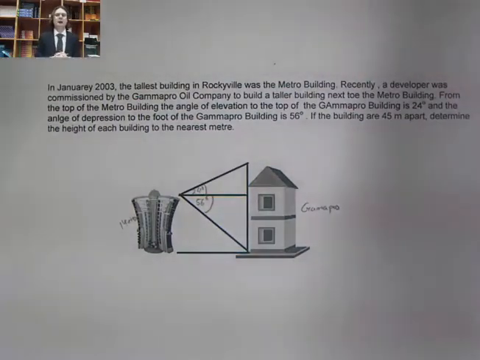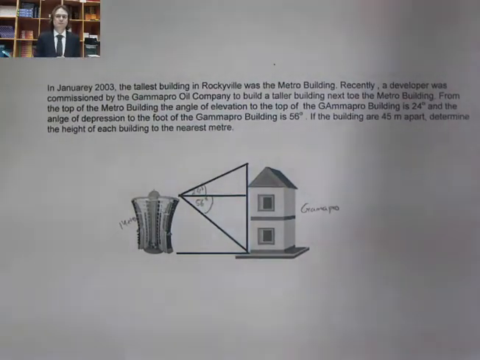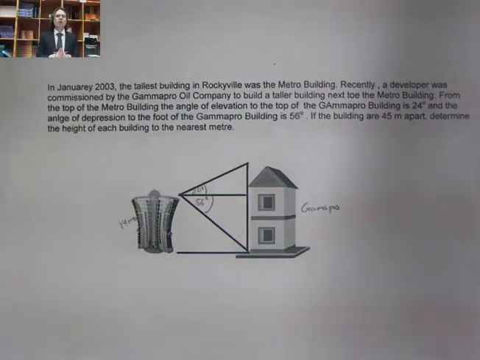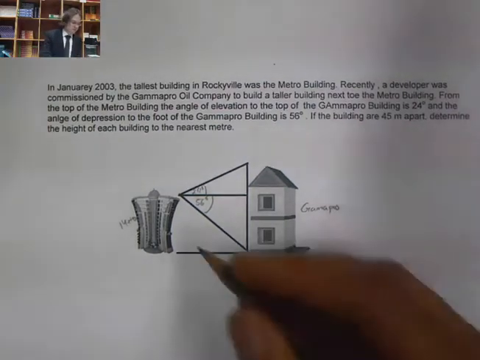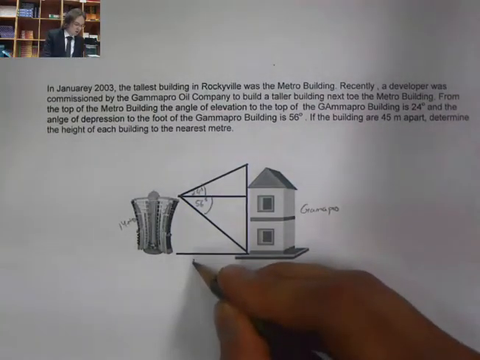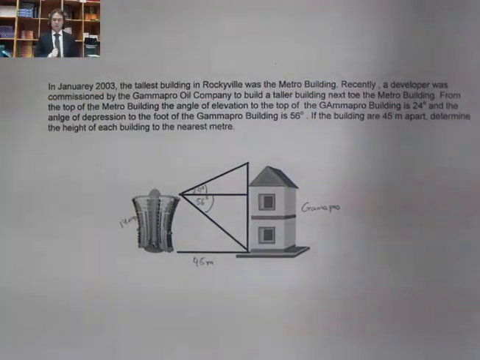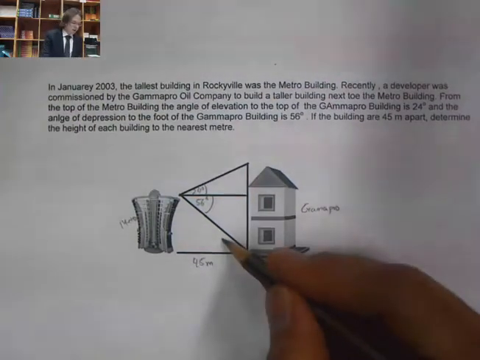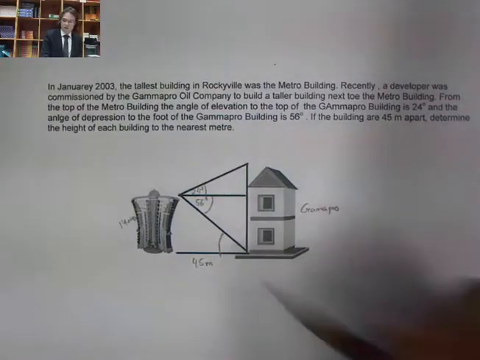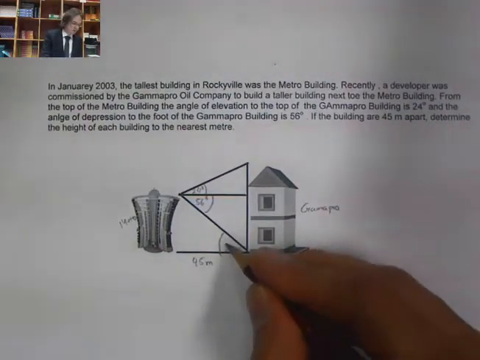Alright? Now, we also know that the buildings are 45 meters apart. So the buildings here are going to be 45 meters apart. Okay? So this is my angle of depression. So then this angle here is going to be 56 as well.